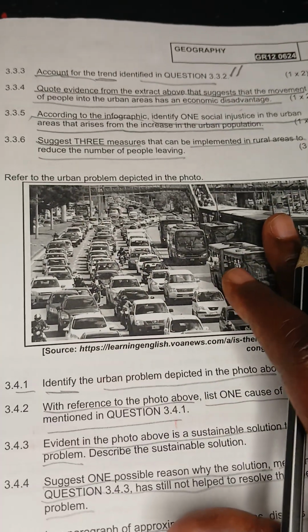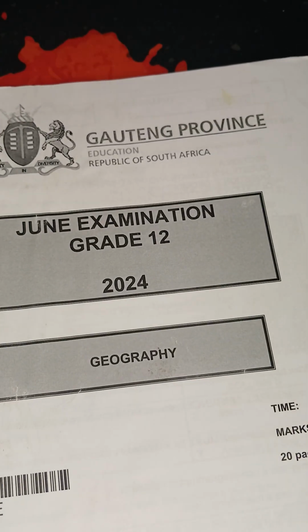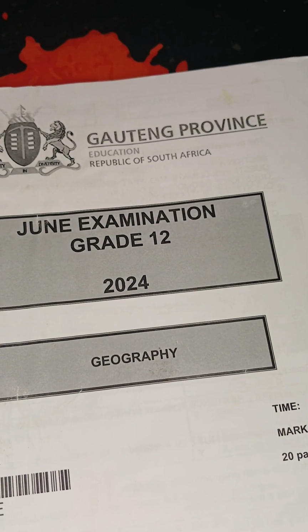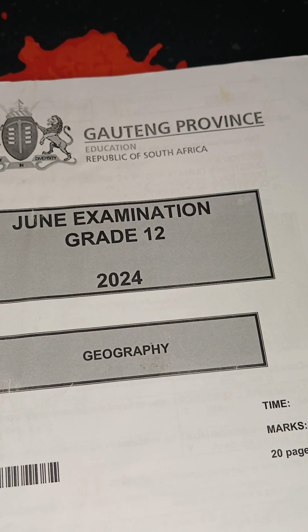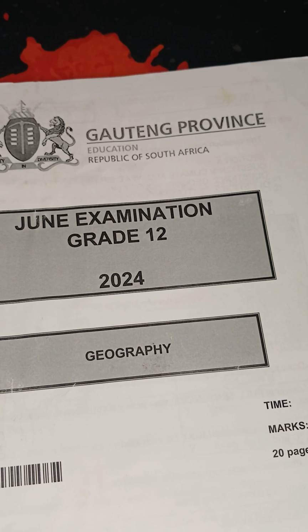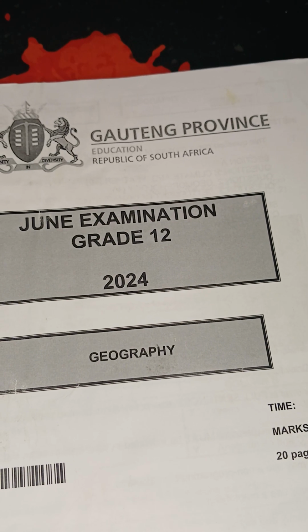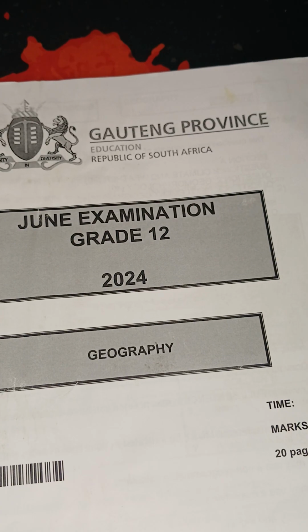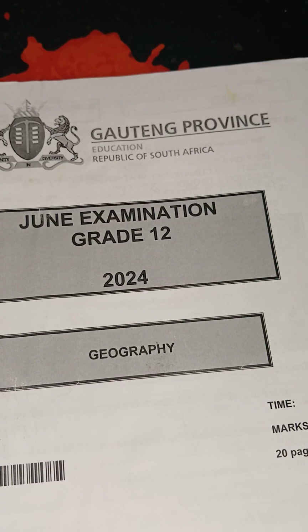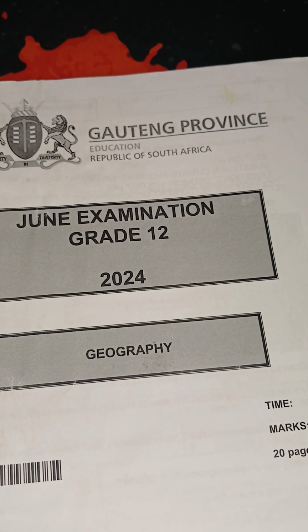So this takes us to the end of settlement geography on the Gauteng June examination, grade 12. Guys, the more you do some of these questions, the more you prepare yourself for the examination. So do as many question papers as possible. I'm only going to do a few, but you can also try the one from KZN, the other one from Mpumalanga, Eastern Cape. Try to do as many questions as possible. But here is just to try and unpack some of these concepts so that they become easier to understand.